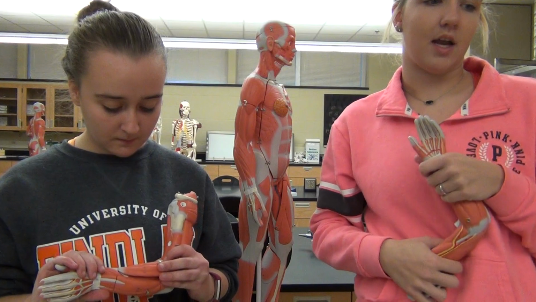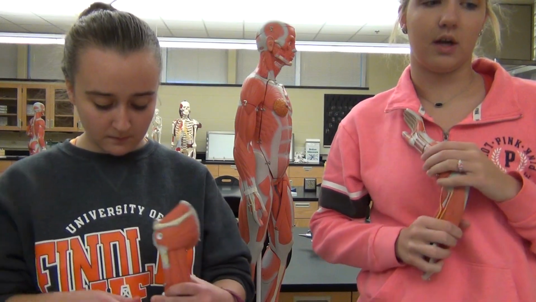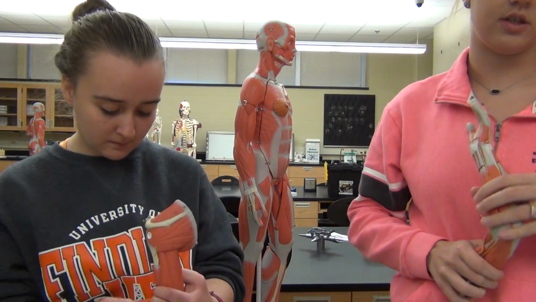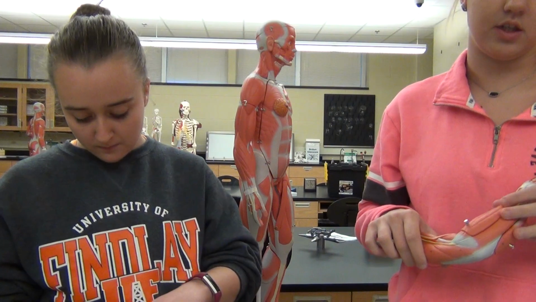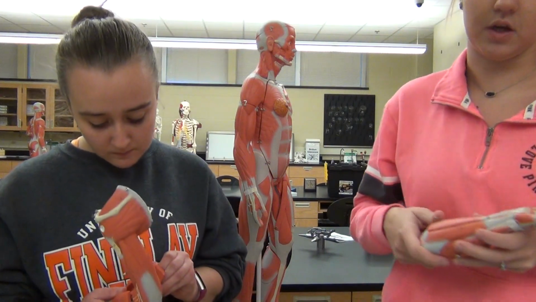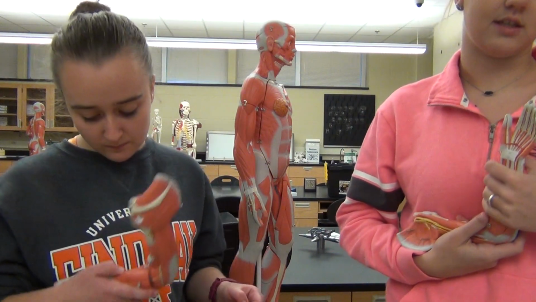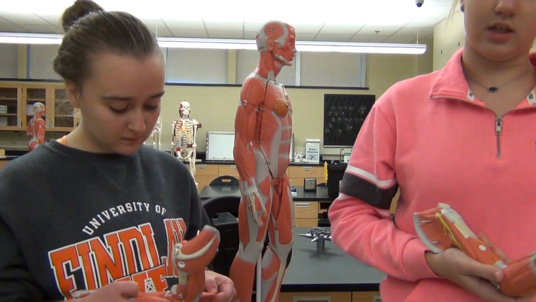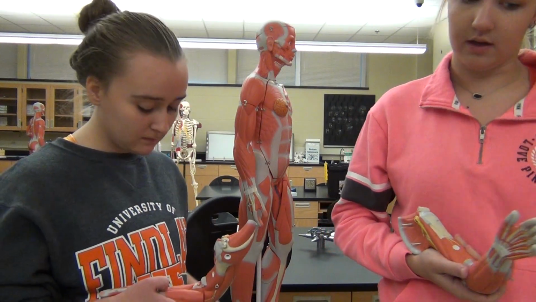The origin is the epicondyle of the humerus and the coronoid process of the ulna, and the insertion is the 4 tendons into the middle phalanges of the 2nd through the 5th finger. And its action is it flexes the hand and the middle phalanges of fingers 2 through 5.